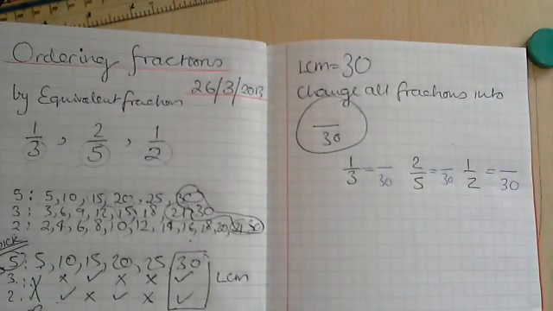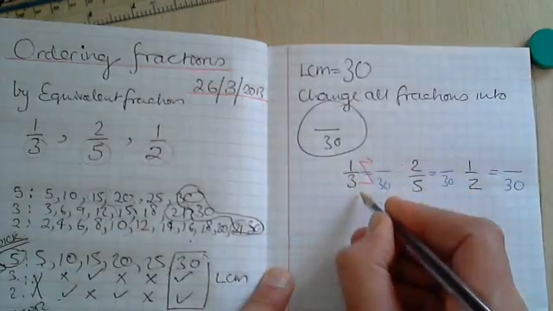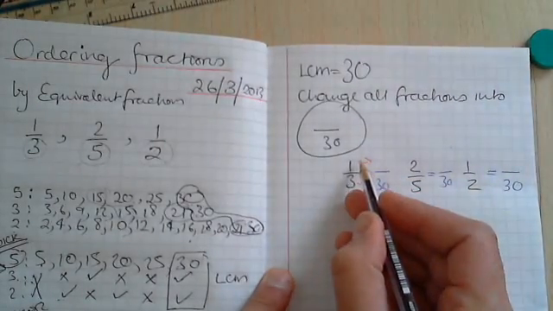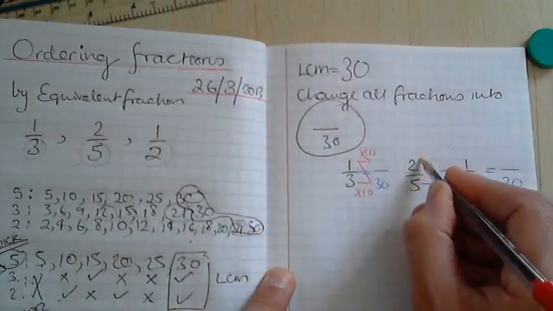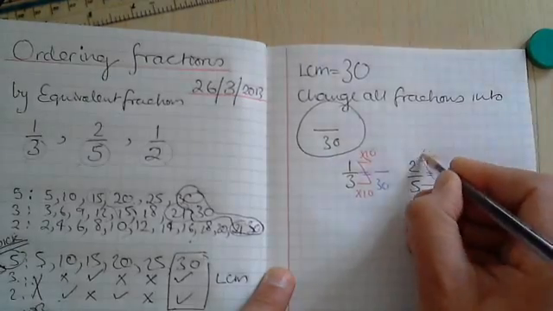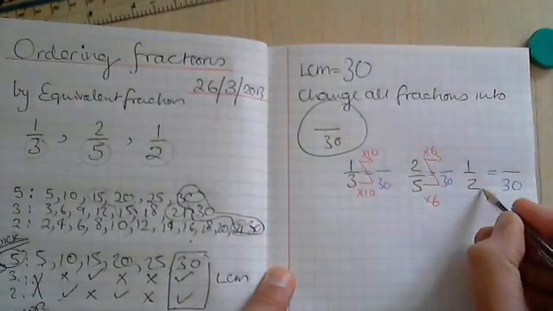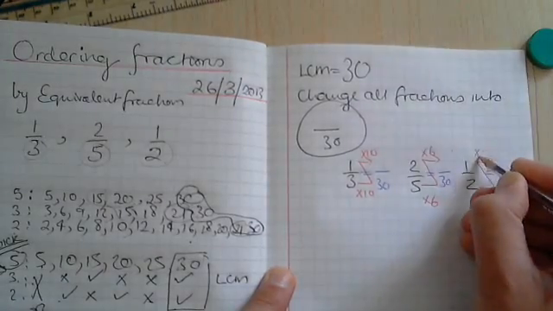Okay, 30. Now, how does 3 become 30? If you times the bottom by 10, what do you do to the top? Times that by 10 as well. Thank you. So 5 to 30, what do we do? Times by 6. We times the top by 6. 2 to 30. Times the bottom by 15 and the top by 15.